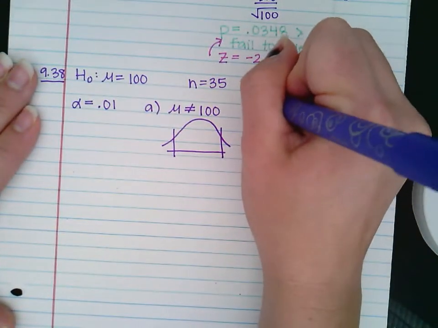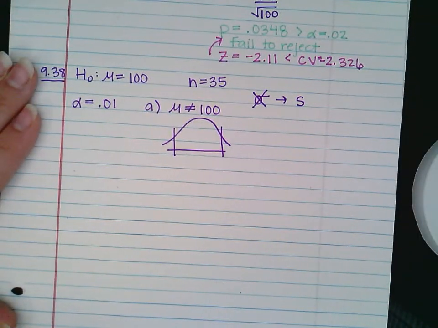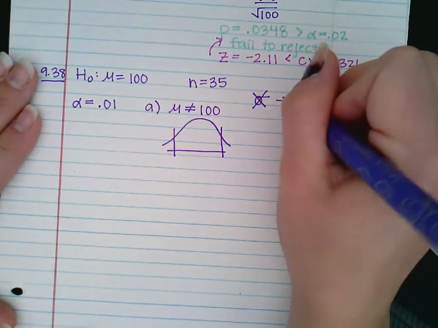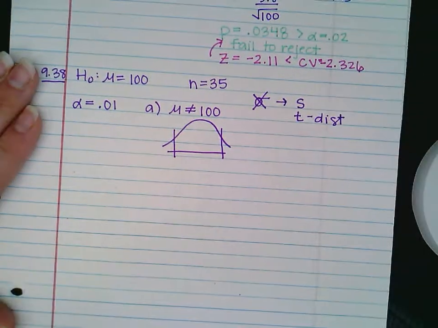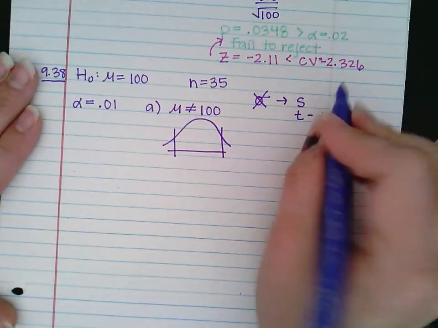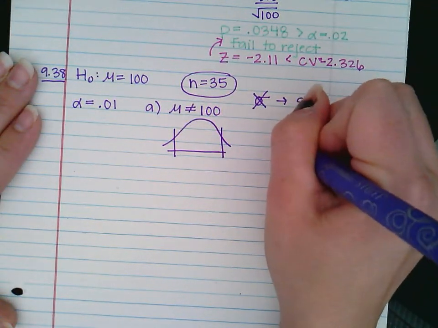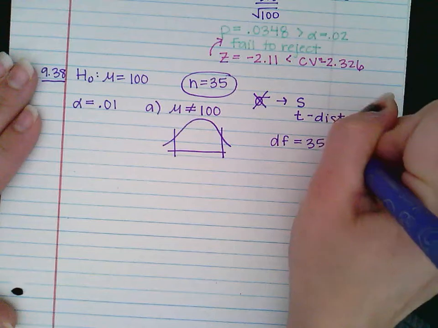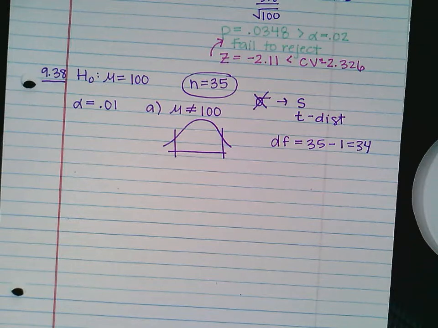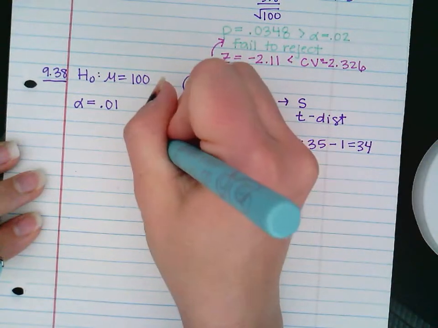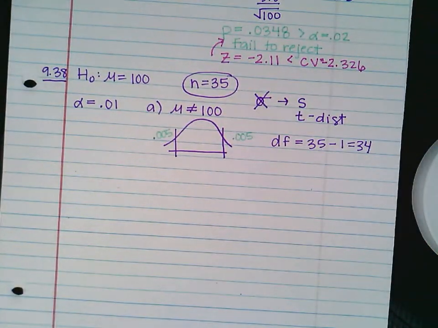Now, I do not know the population standard deviation. I'm using the sample standard deviation as an approximation here, and because of that, I have to be running these under the t-distribution, just like we did for confidence intervals. Where that makes it tricky is I then need to know the degrees of freedom, which is n minus 1. So if I'm looking at an alpha of 0.01, but I'm looking at a two-tailed test, I'm going to divide up that alpha value on either side of my distribution.